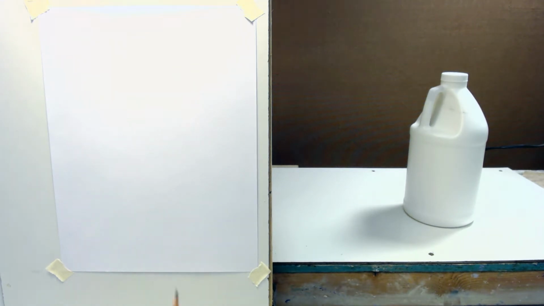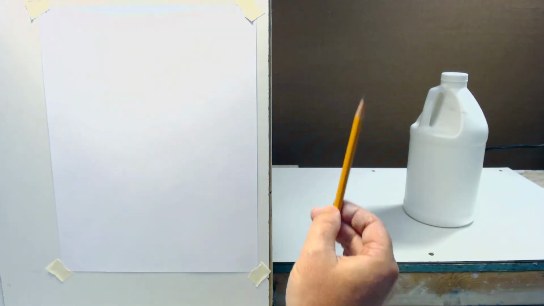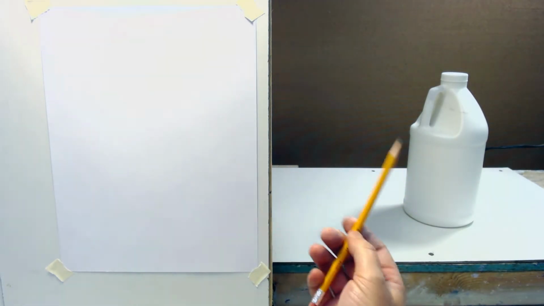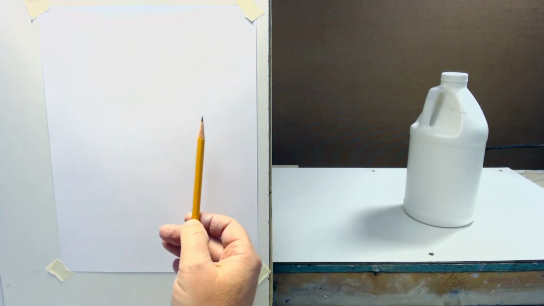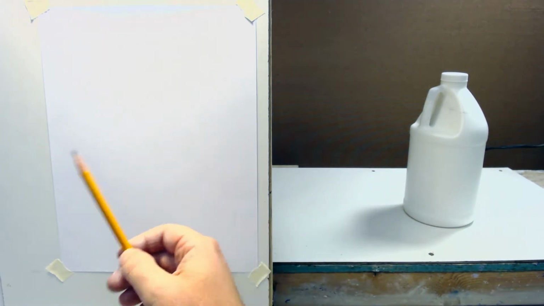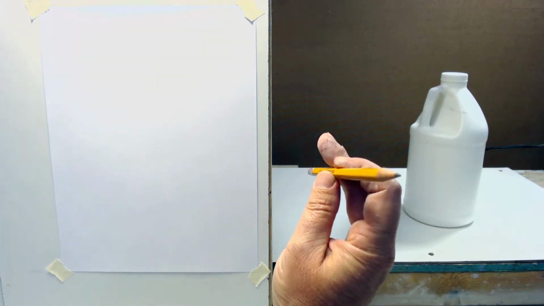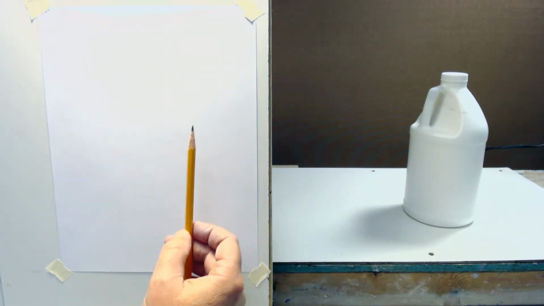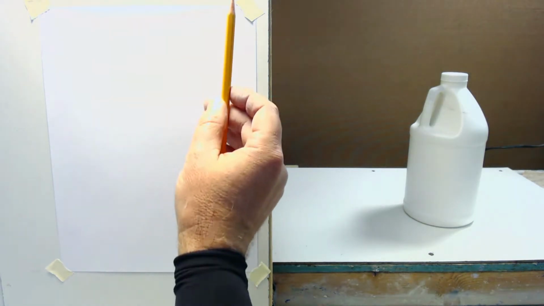So let's go ahead and draw something. Now, when I'm looking at something here, I've tried to set things up to where it's as similar to what I'm seeing with my eyes as what you're seeing with the camera. But this is a camera and I'm using my eyes, so it's not going to be perfect. But hopefully it is good enough.